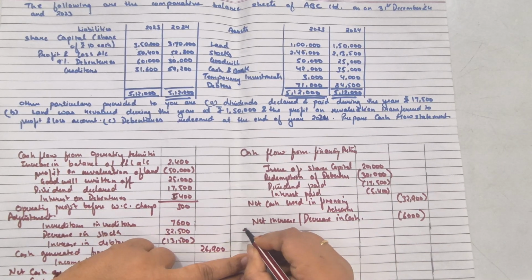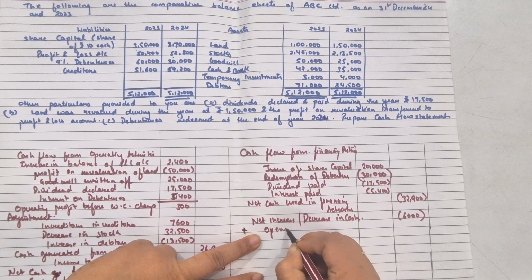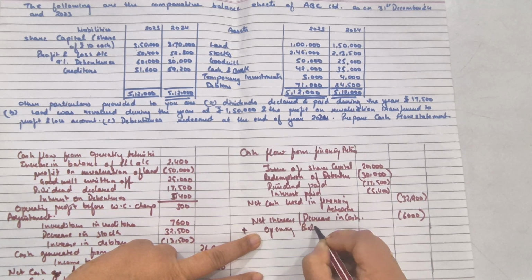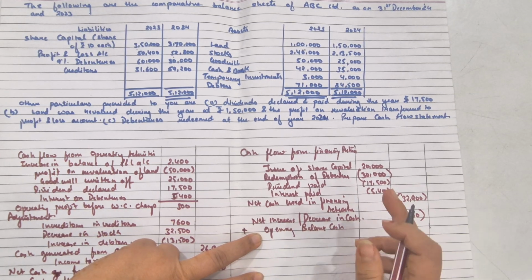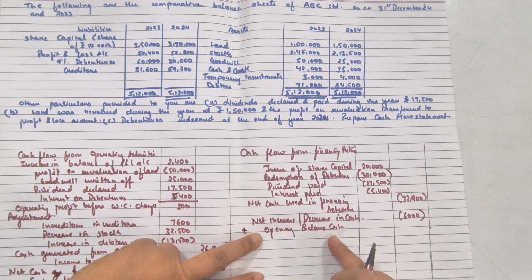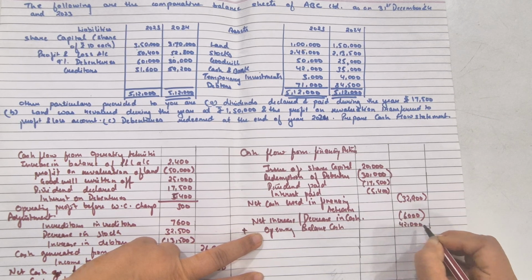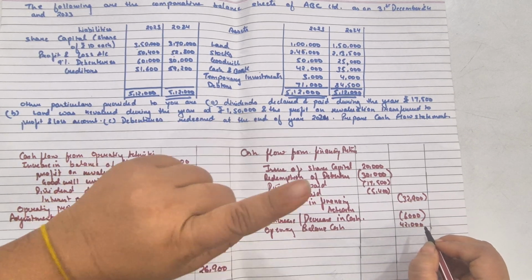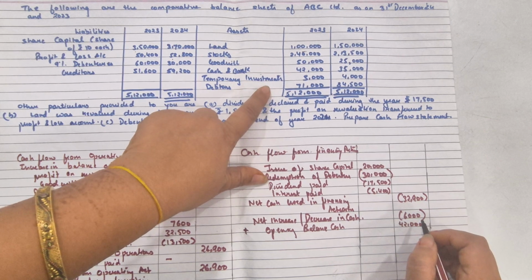And as I earlier told you in my video, when we add the opening balance of cash to the net increase or decrease in cash, we get the closing balance. So here the opening balance would be 42,000.